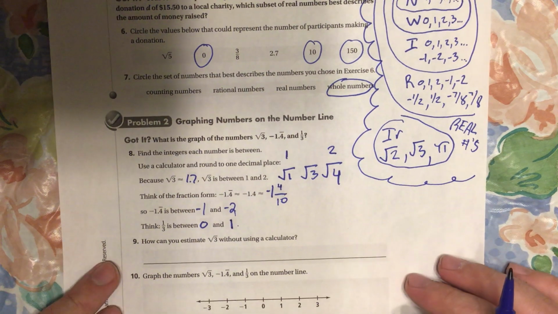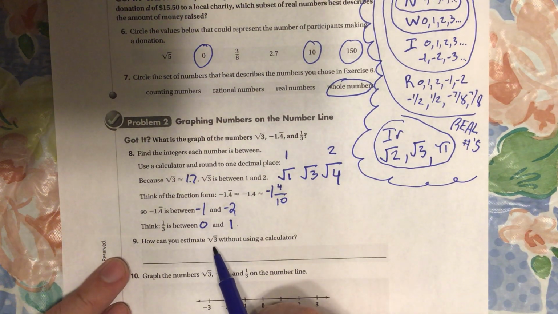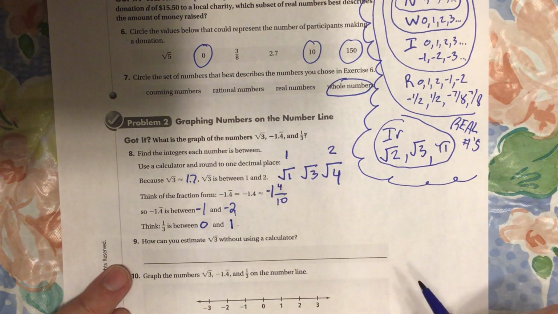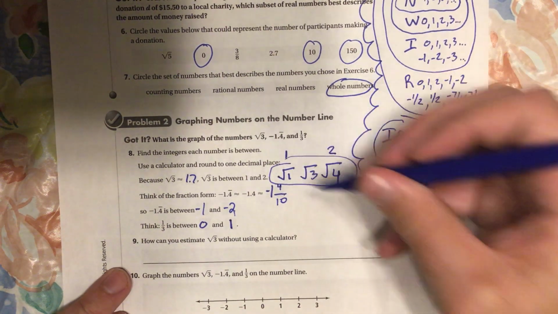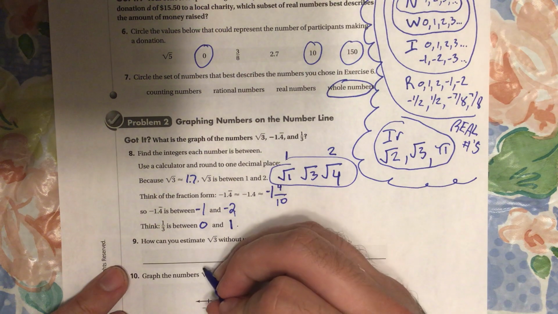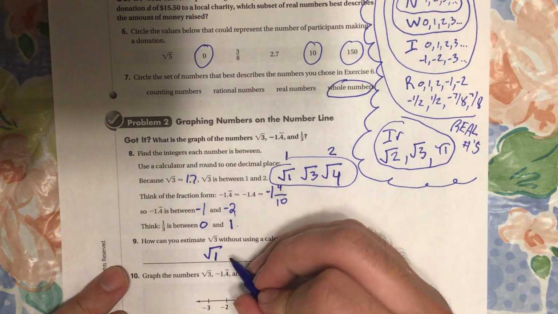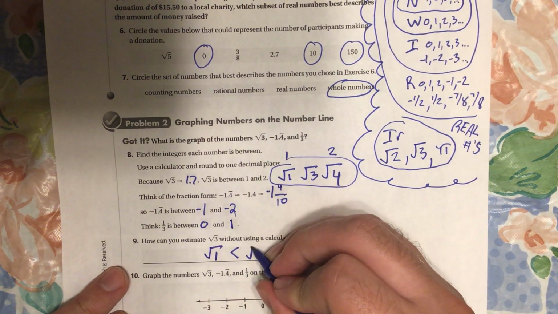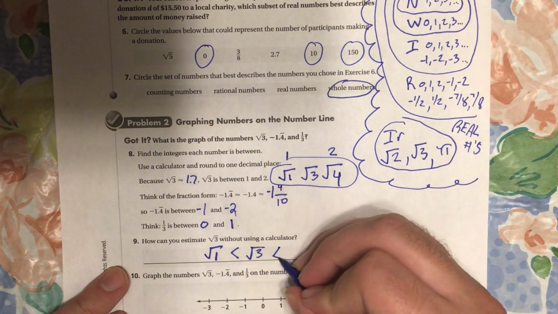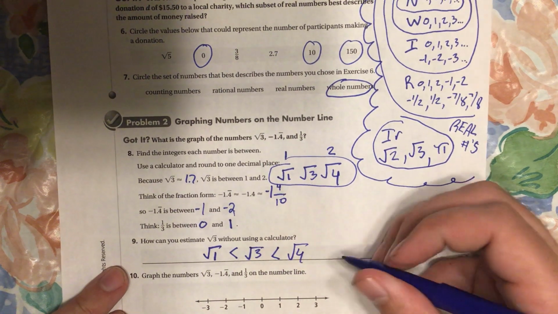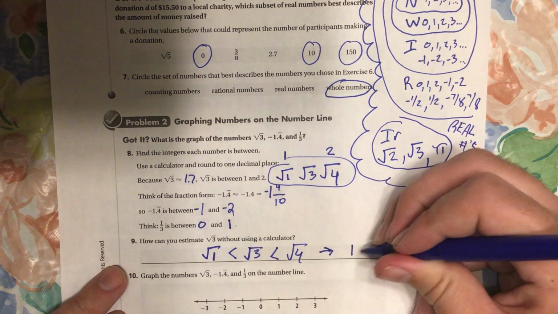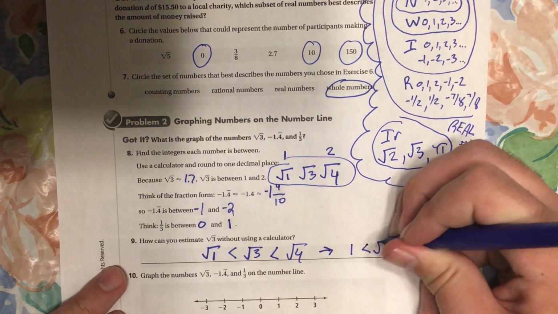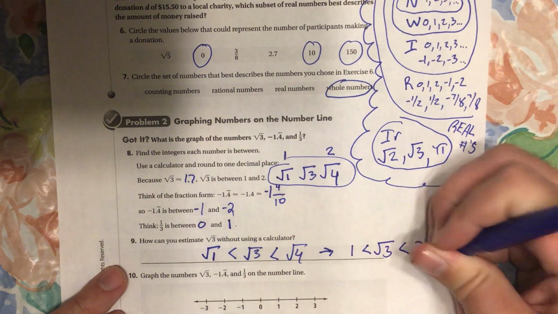So let's see here. How can you estimate the square root of 3 without using a calculator? Well, kind of like the same thing we just talked about right here. Because the square root of 1 is less than the square root of 3, which is less than the square root of 4, then 1 is less than the square root of 3, which is less than 2.